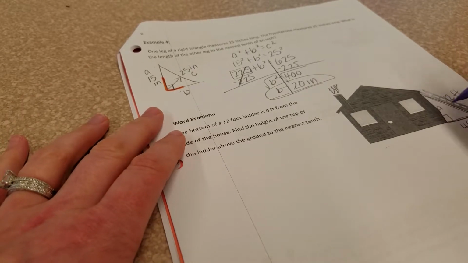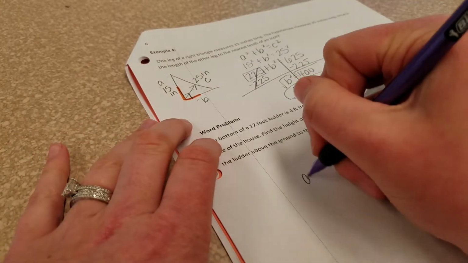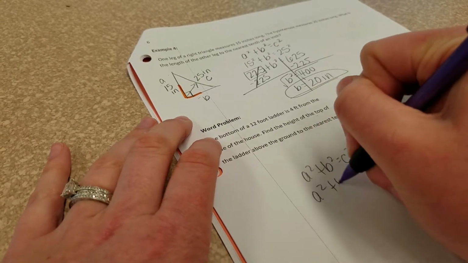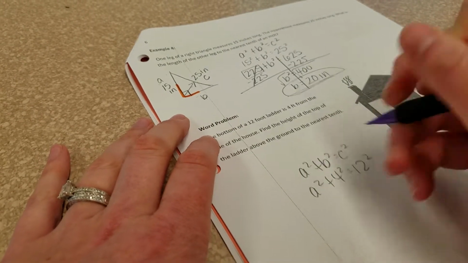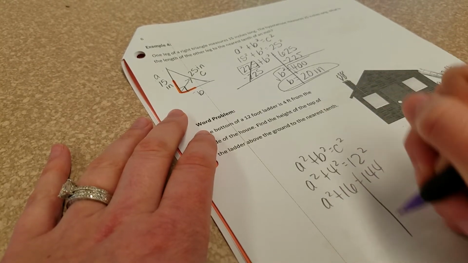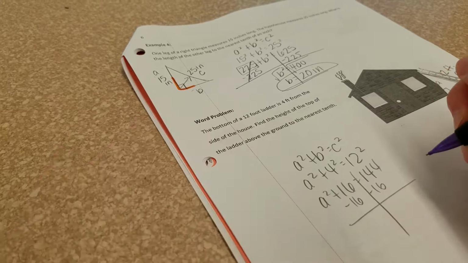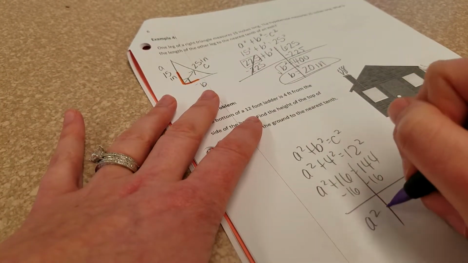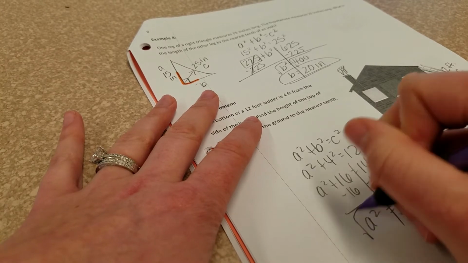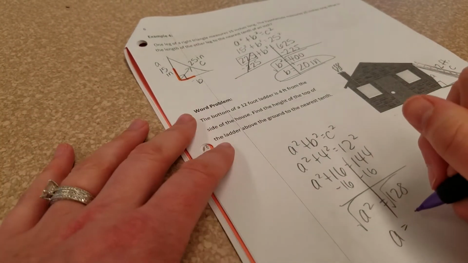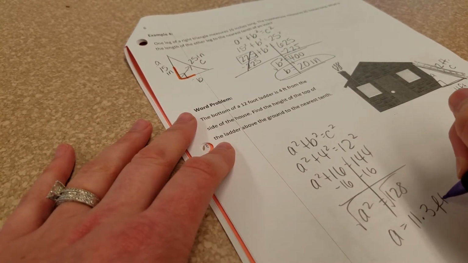So we're looking A, B, C. A squared plus B squared equals C squared. A squared plus 4 squared equals 12 squared. A squared plus 16 equals 144. Subtract 16. A squared equals 128. Square root: 11.3 feet.